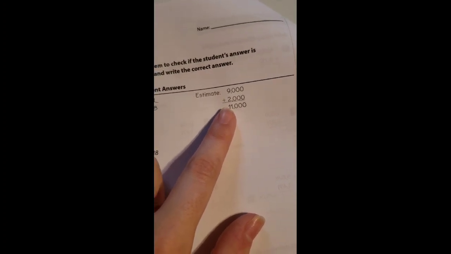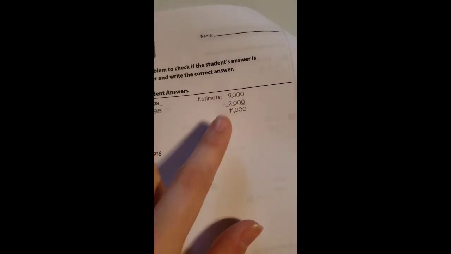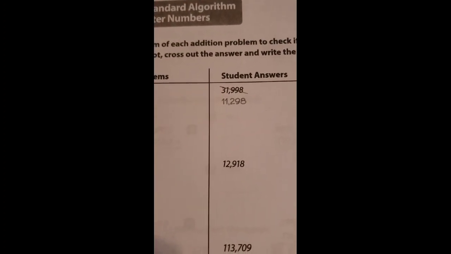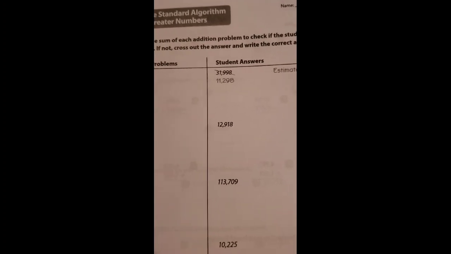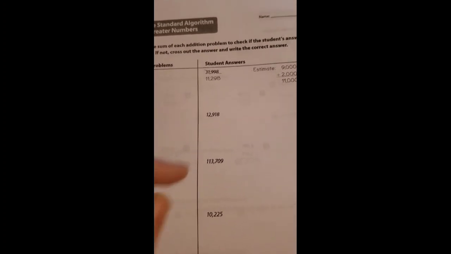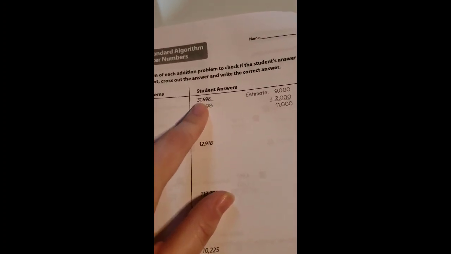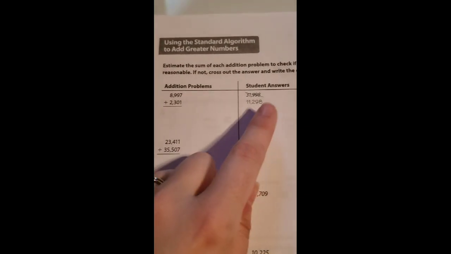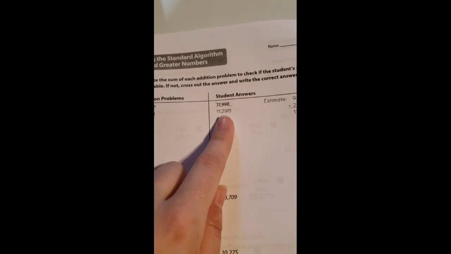So when you estimate 9,000 plus 2,000, your answer should be somewhere pretty close to 11,000. So when this student got an answer of 31,998, that tells you right there that is not a reasonable answer. So that's why this answer is crossed out, and they did the work for you. They added up those numbers, and the correct answer is actually 11,298.